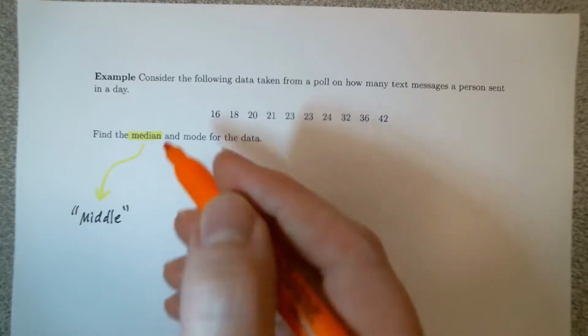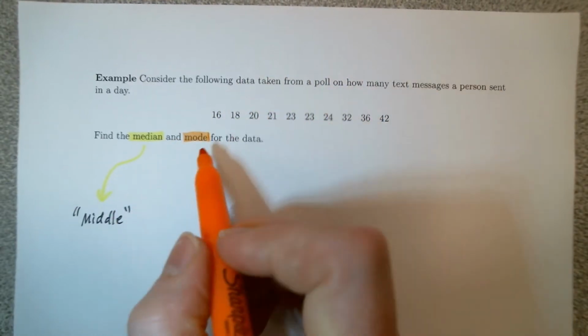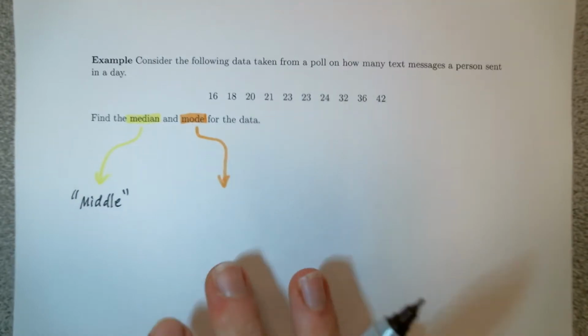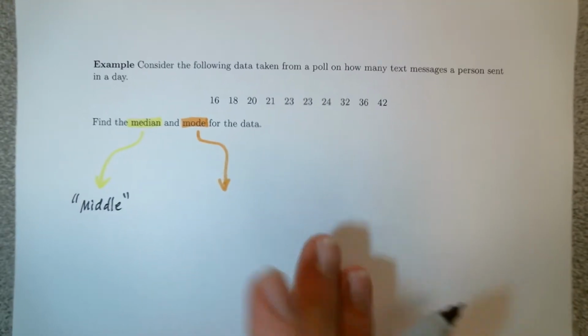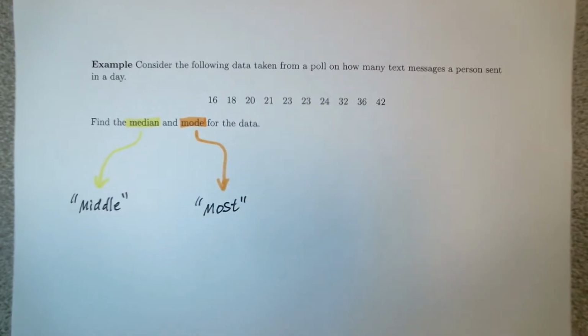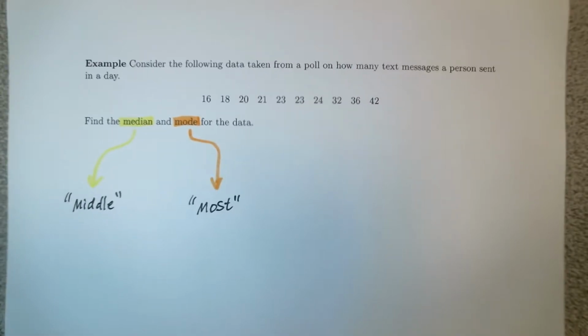To find the mode for your data set, what you need to do is look for the data value that occurs most frequently. So I think of this as most. The data value that occurs most frequently compared to everything else.